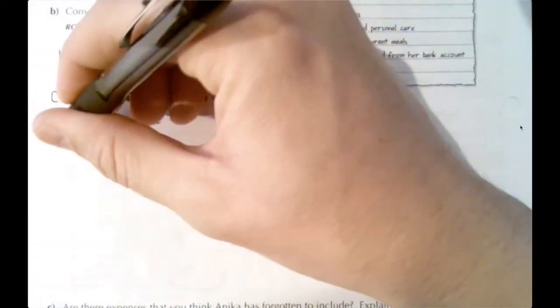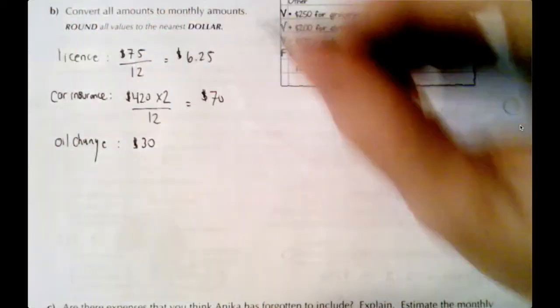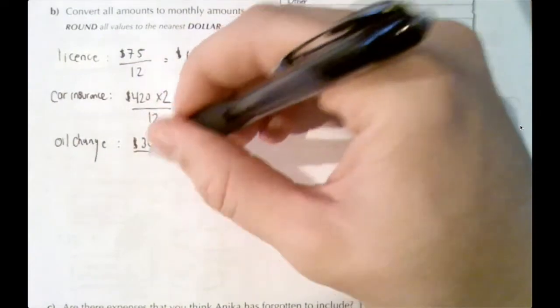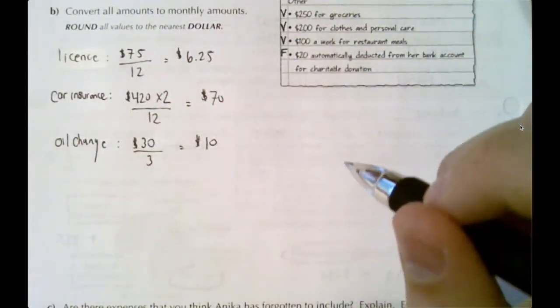Oil change. So that's $30 every 3 months. If we want it monthly, we just have to divide by 3 to get 1 month. So we got to budget $10 a month for an oil change.